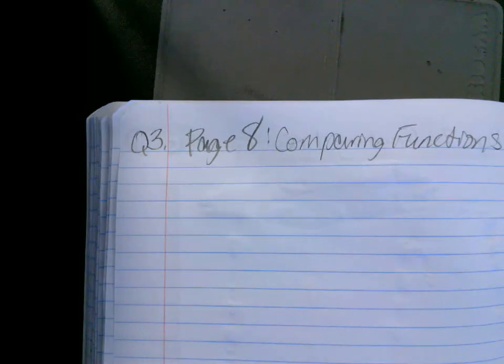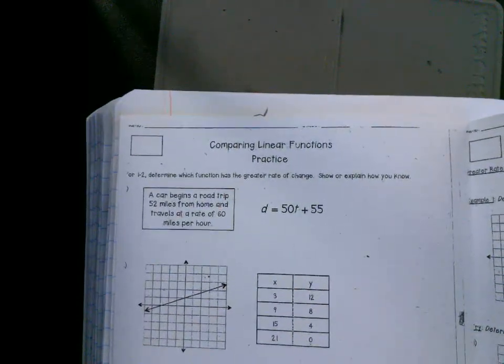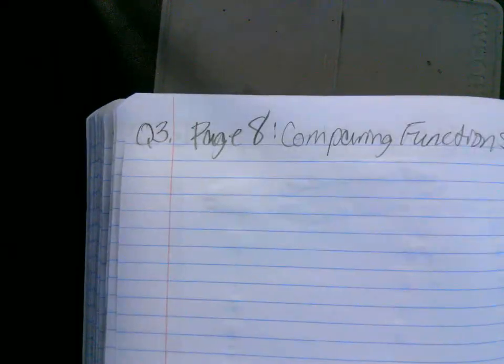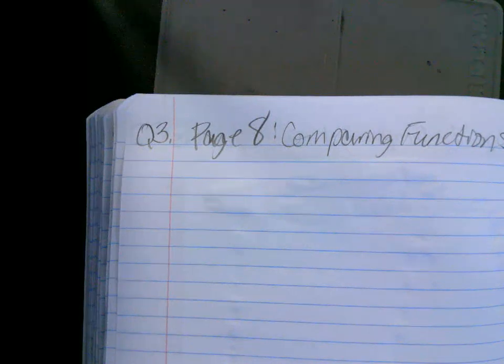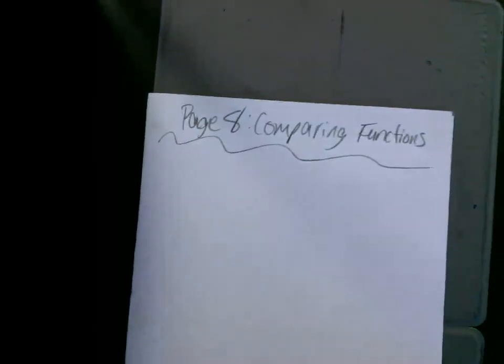Yes. Oh, it's this page right here. Put this page in front of you, please. It says comparing functions practice. Okay, make sure you fold that page in half. You're going to fold it in half, and you're going to put comparing functions at the top.